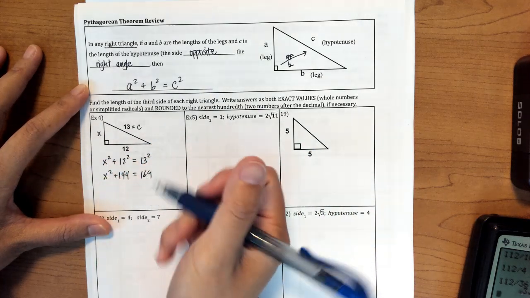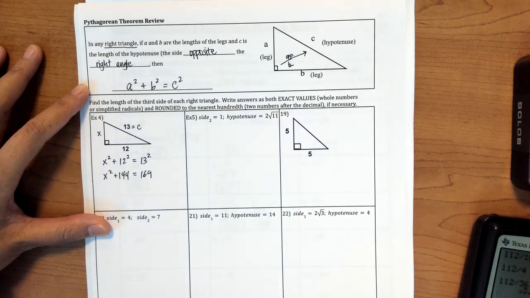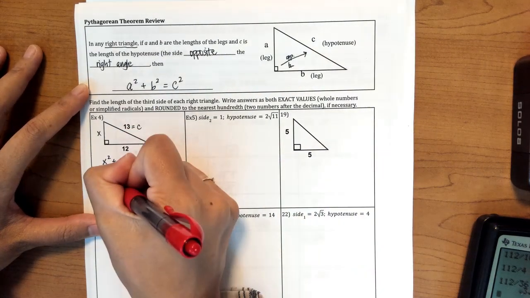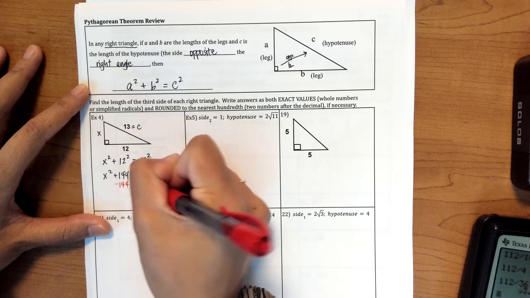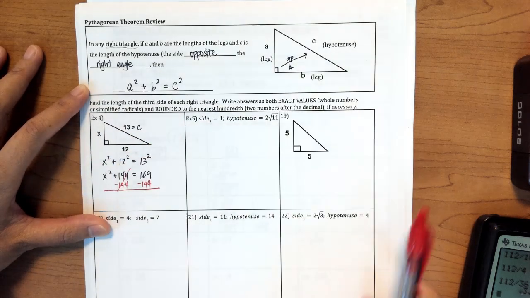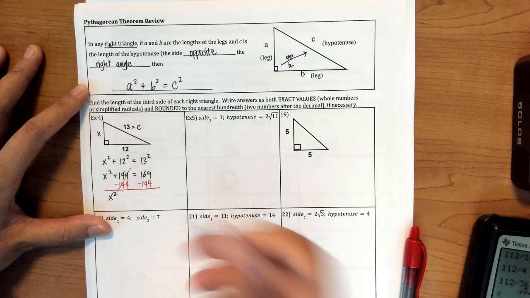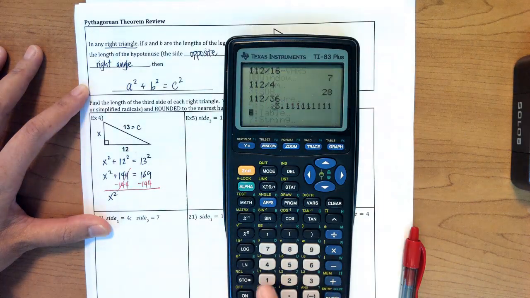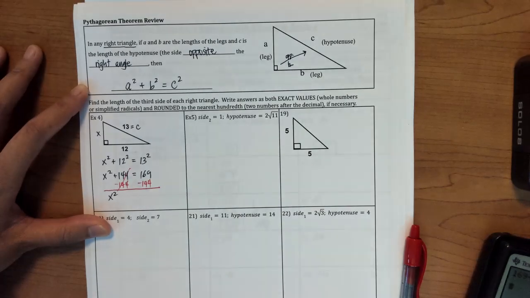Subtract 144 on both sides. I'll show all my work for you guys. I think that's a 25, but let's check it just to be sure. It's 25.